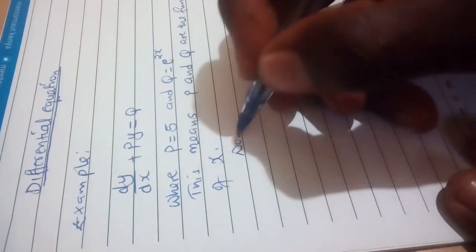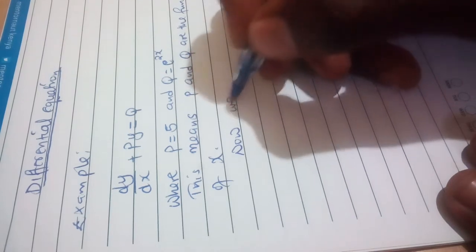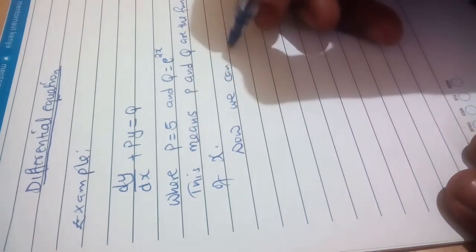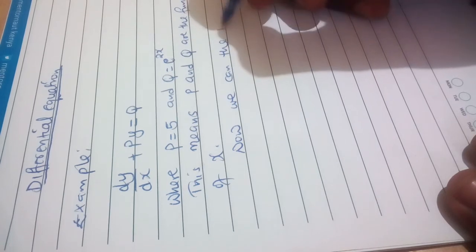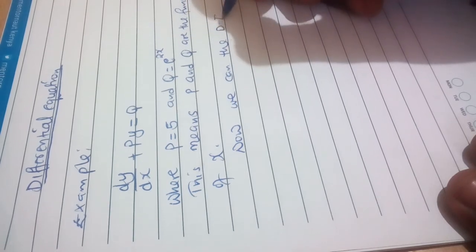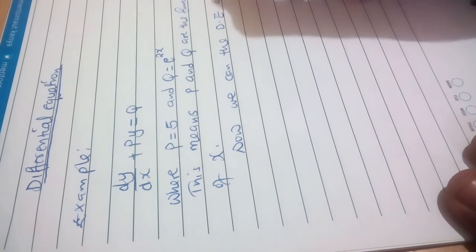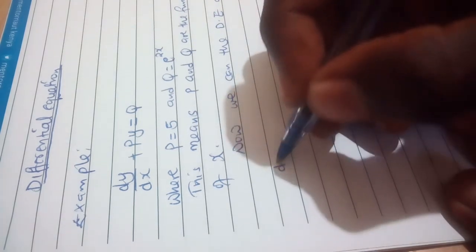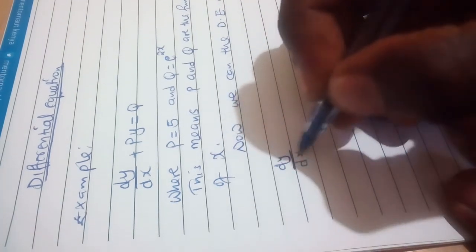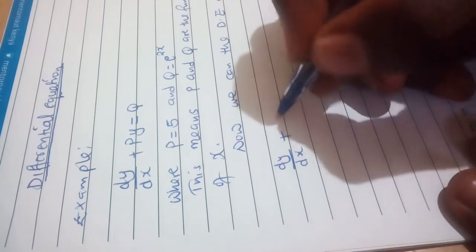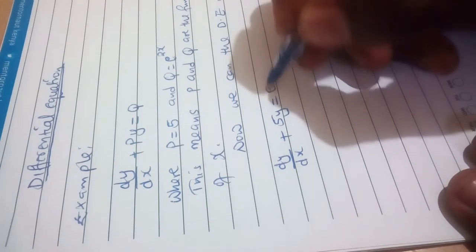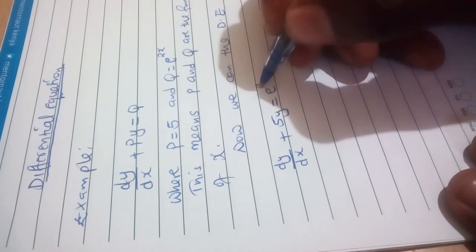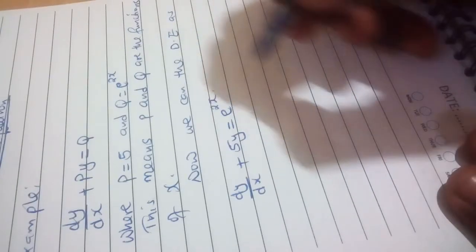Now we can write the differential equation above. The differential equation is dy over dx plus 5y is equal to e raised to power 2x.